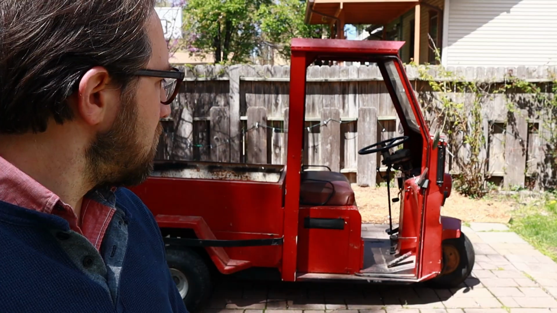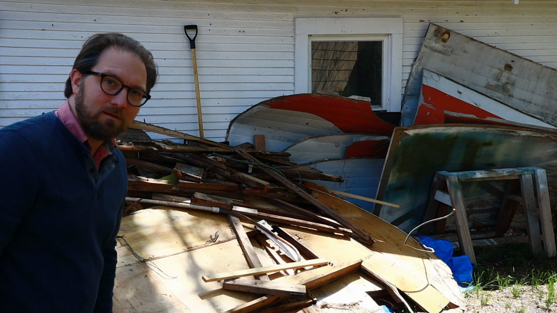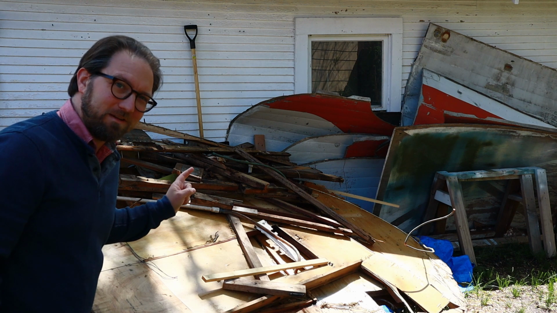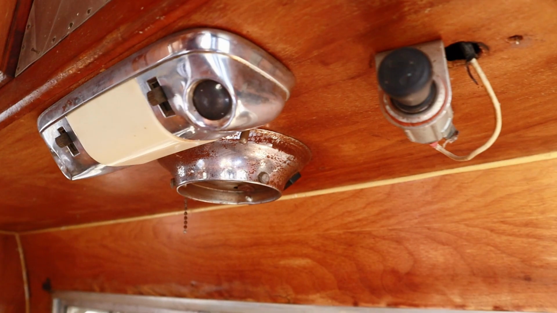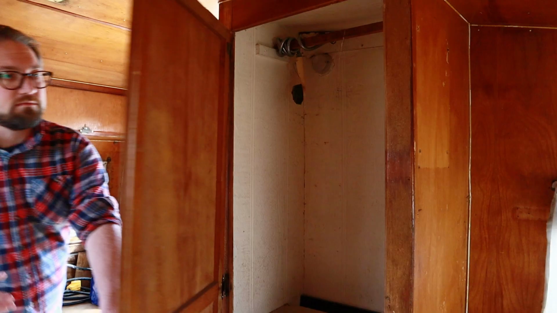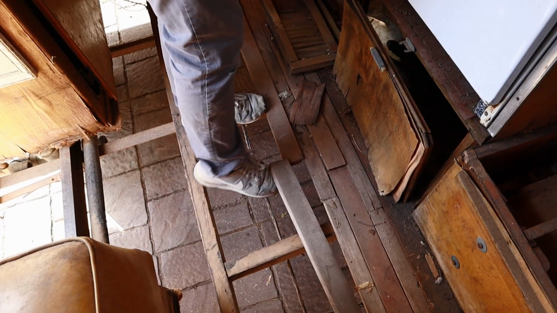Wait. That's not right. There it is. This 1956 Calcraft. You gotta watch your step.